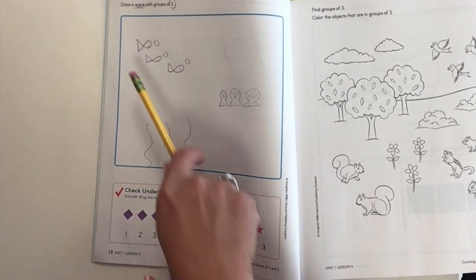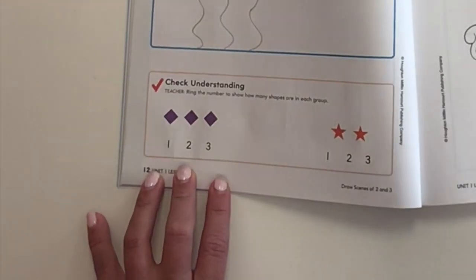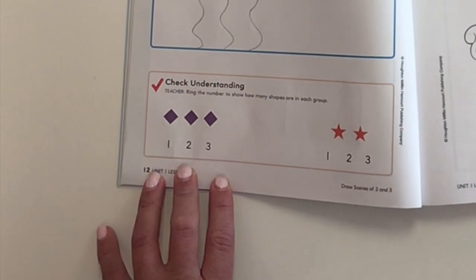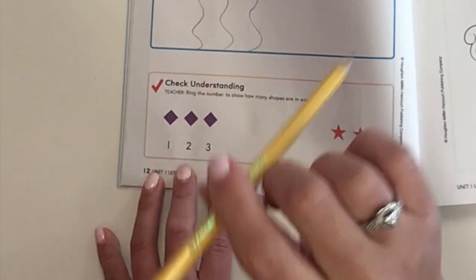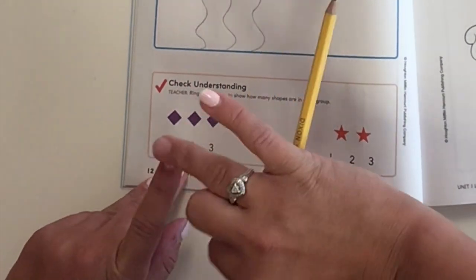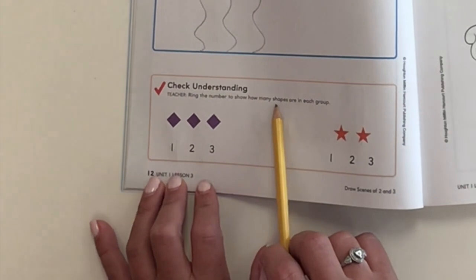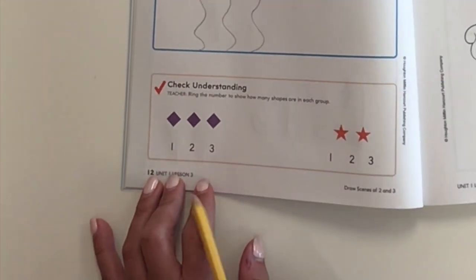All right, after you've drawn your groups of 3, look down here. I'm going to read the directions and you're going to do it all by yourself. You still need that pencil. It says ring, which means circle. Remember how my finger is circled by this ring? So ring the number to show how many shapes are in each group.